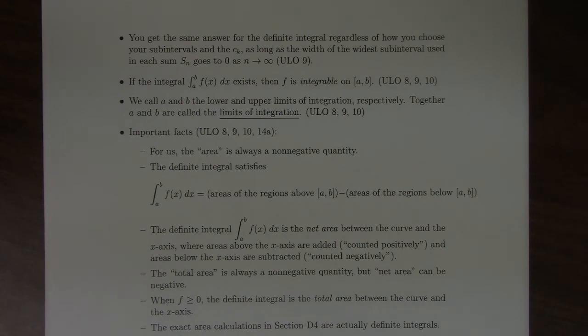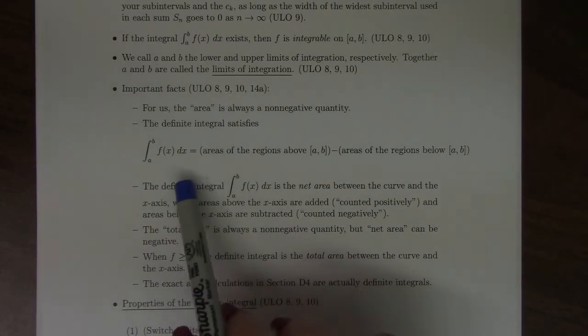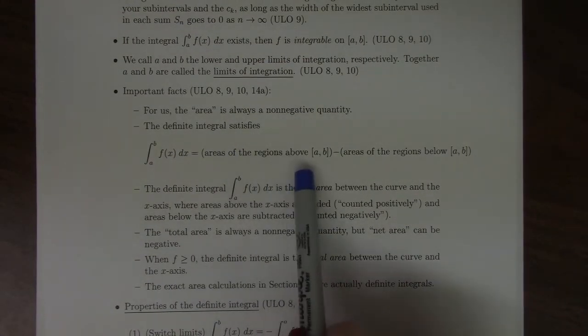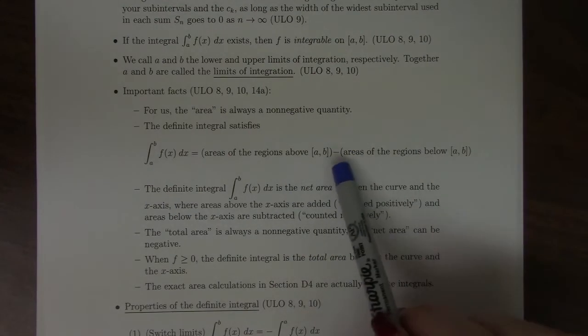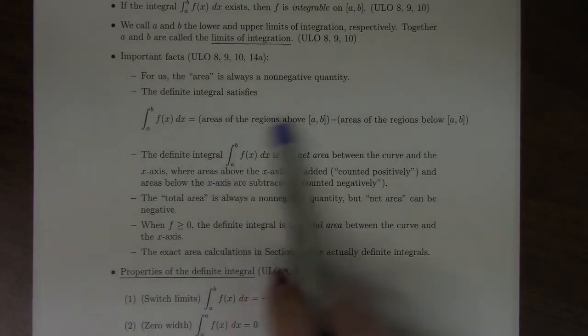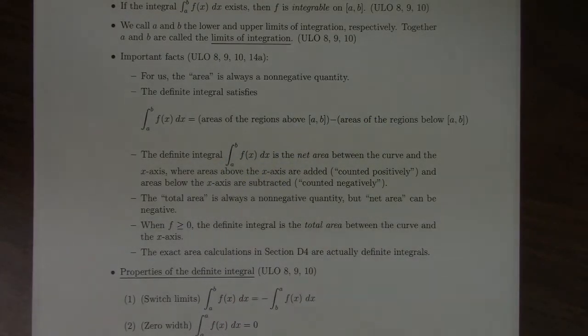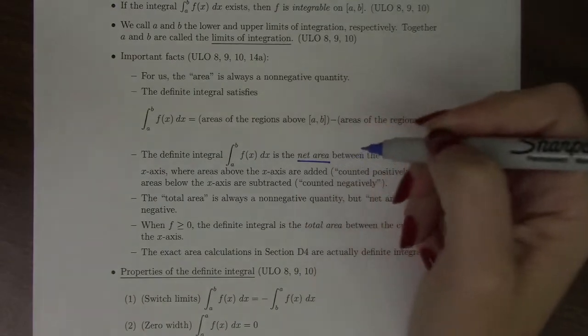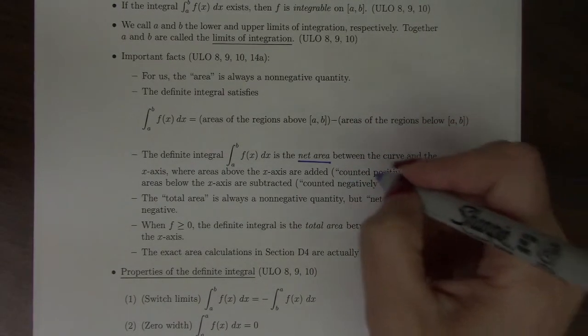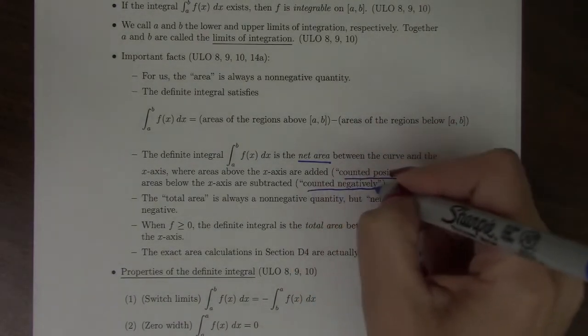Area is always going to be a non-negative quantity, but if we want the definite integral, it's the areas above the x-axis minus the areas below the x-axis. When we talk about area, it's implied that we mean total area. So the integral, if you don't separate your two regions, gives you what's called the net area. So the net area takes the positive values and the negative values, adds them together, and then just gives you what's left over.